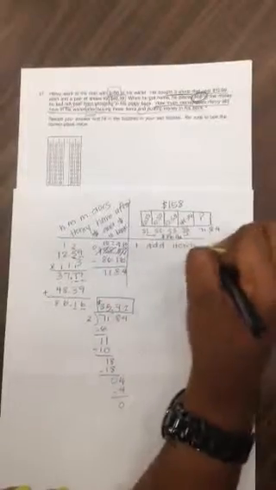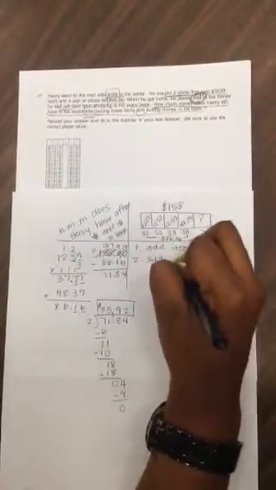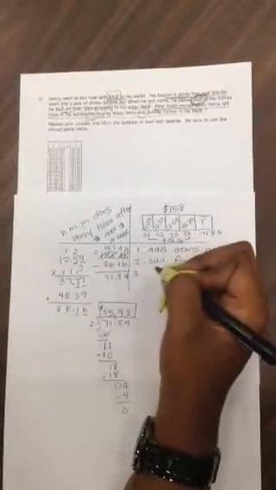Your step 4, all you're explaining are the steps that you did to find your final answer. First, we add items together, items purchased, subtract from total, and we divide our difference by 2. And that's how we get $35.92. Now you try.